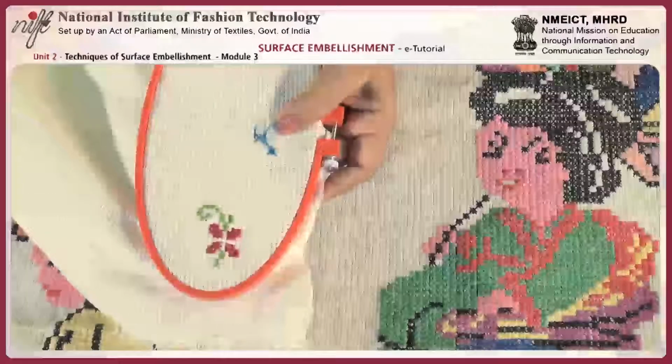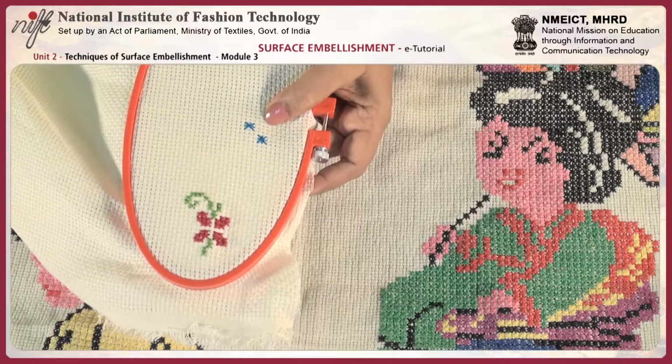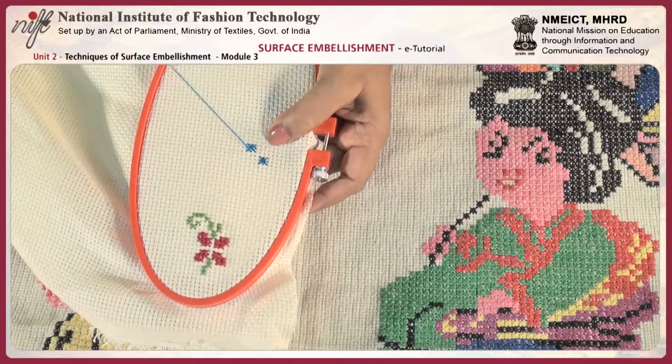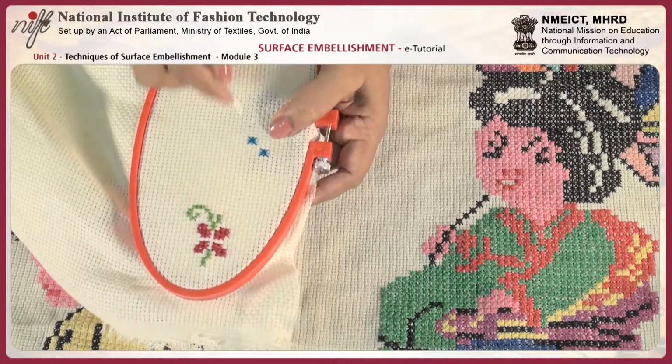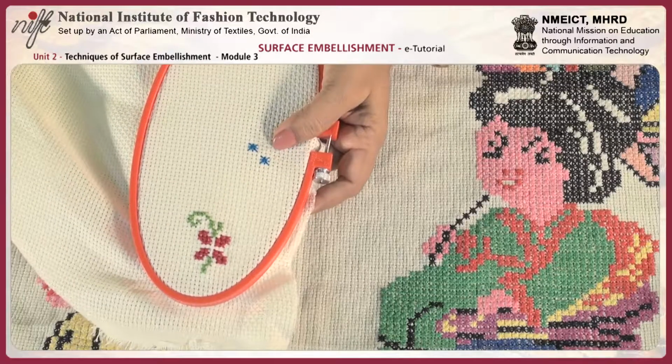Horizontally a stitch, vertically a stitch. First you make a cross stitch, then a plus stitch.